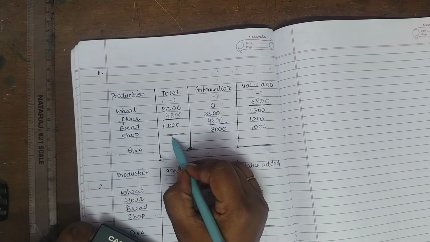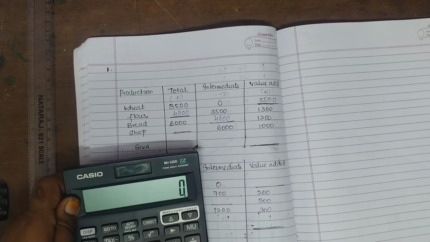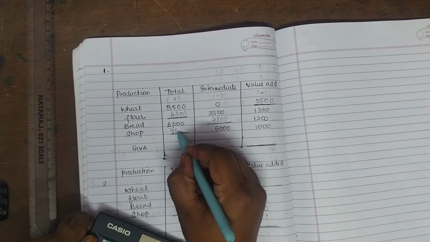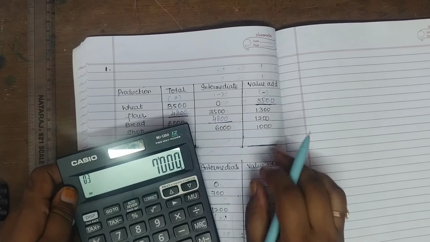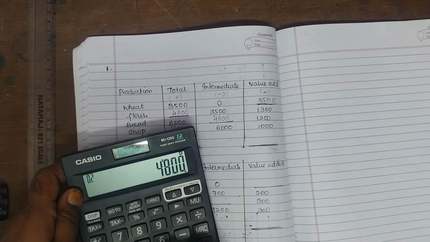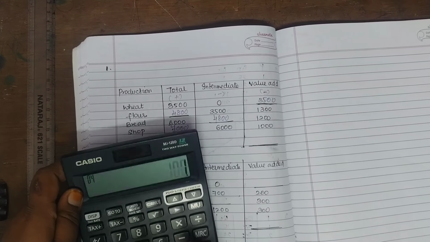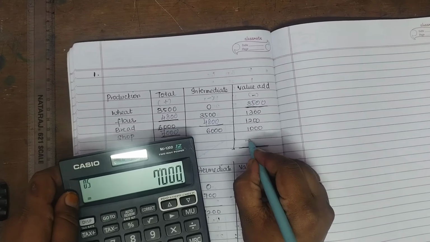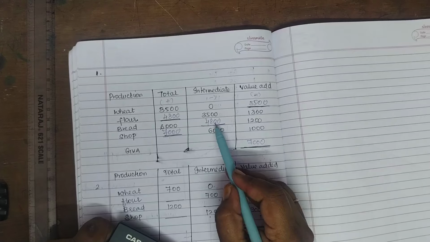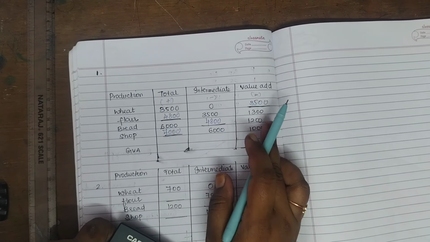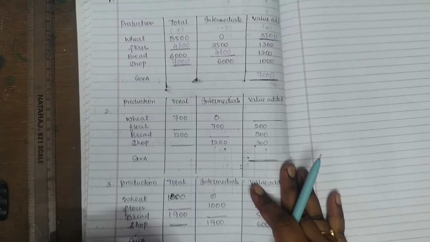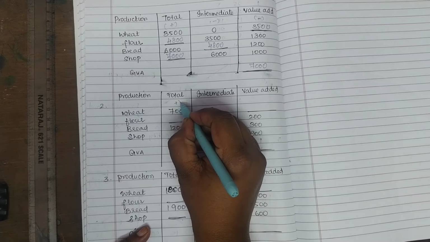See, again here we add. What we need to do, 6000 plus 1000 is equal to 7000. Now the rest, everything you add here: 3500 plus 1300 plus 1200 plus 1000. We are getting 7000 as the answer. By filling 1, 2, 3, 4 and 5, the missing products, by answering them you will get 5 out of 5.